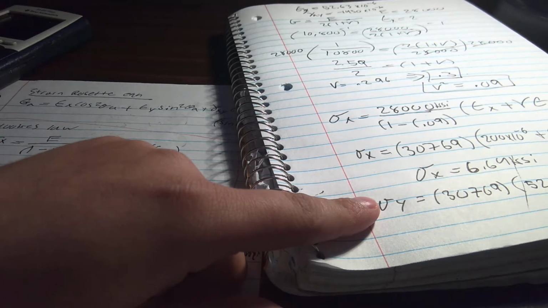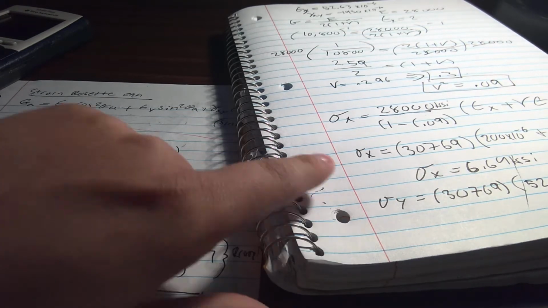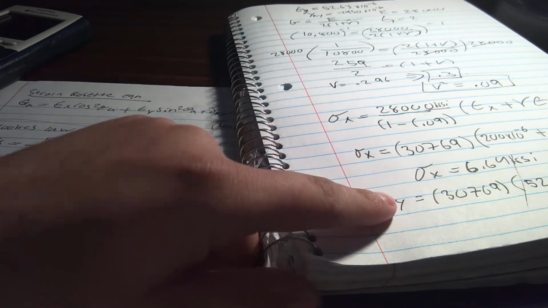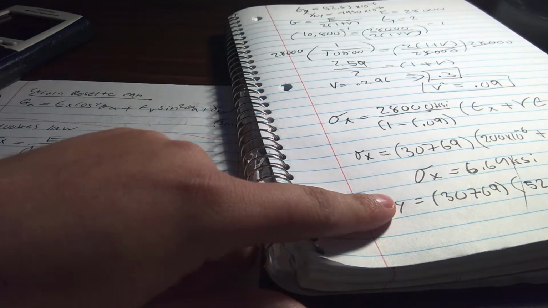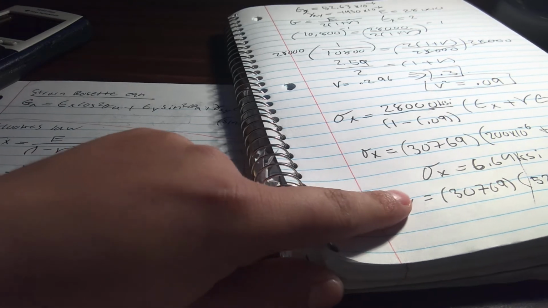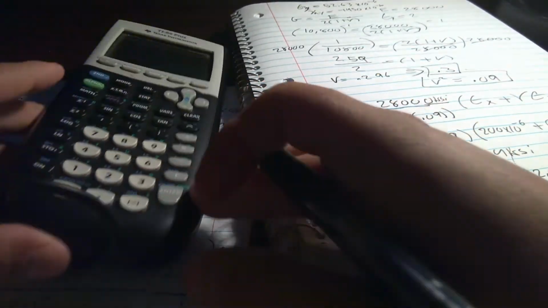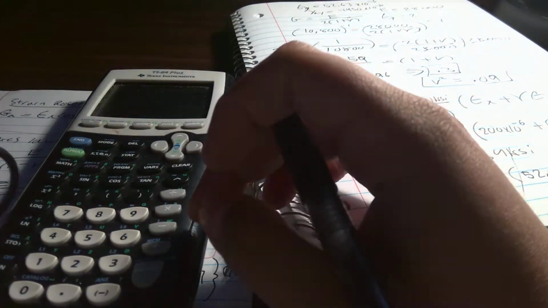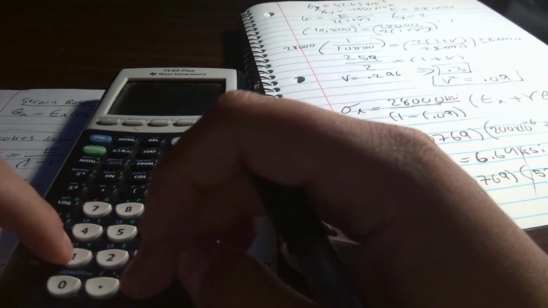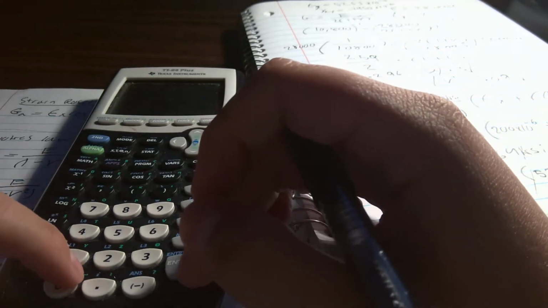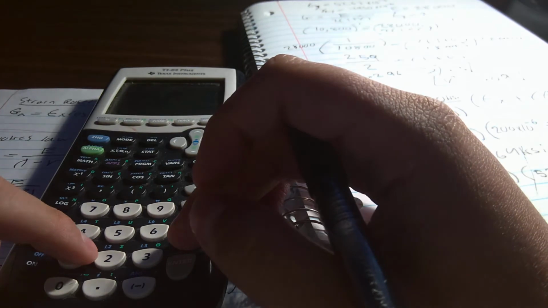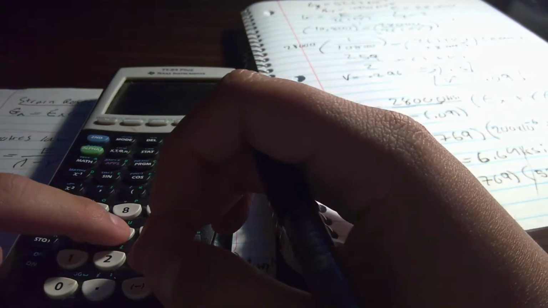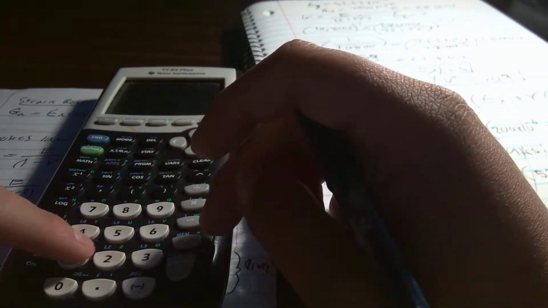And then we add Poisson's ratio times epsilon x, which is -200 times 10 to the -6. Okay, let's calculate that. 0.3 times -200 times 10 to the -6. And then from there you just add 52.63 times 10 to the -6.